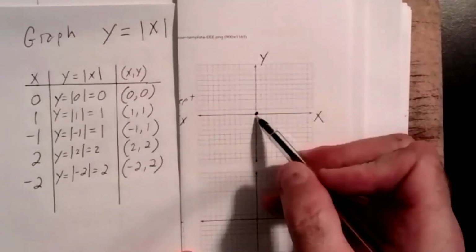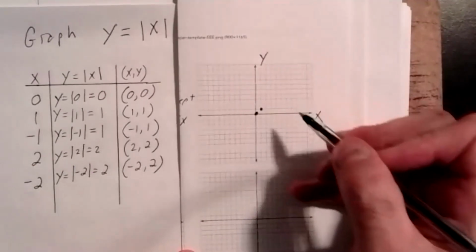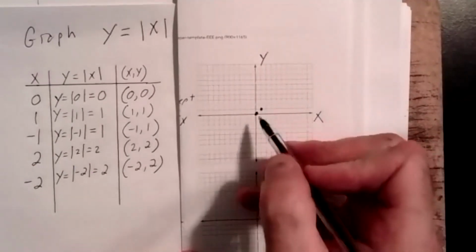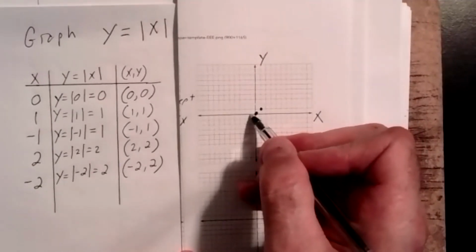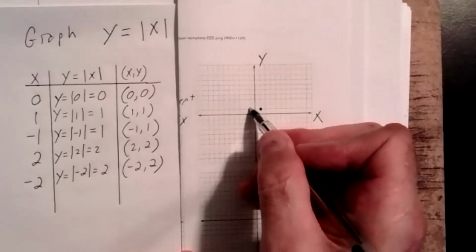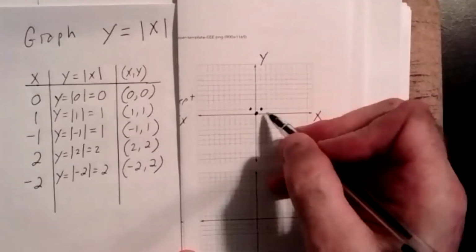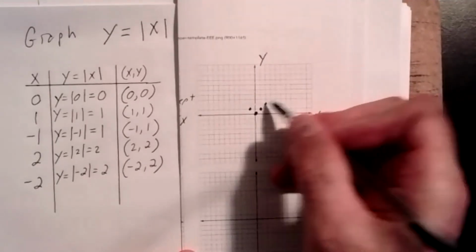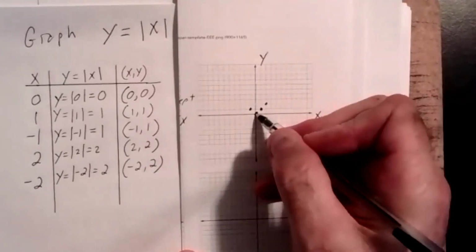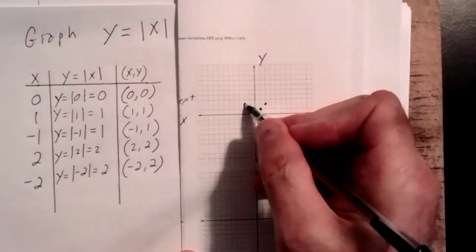Plotting (1, 1), we start at the origin. We move 1 to the right and then up 1. There's (1, 1). Negative 1, 1: we start at the origin, we move 1 to the left on the x-axis and then up 1. Plotting (2, 2), we start at the origin, we move 2 to the right on the x-axis and then up 2. (-2, 2): start at the origin, move 2 to the left on the x-axis and then up 2.